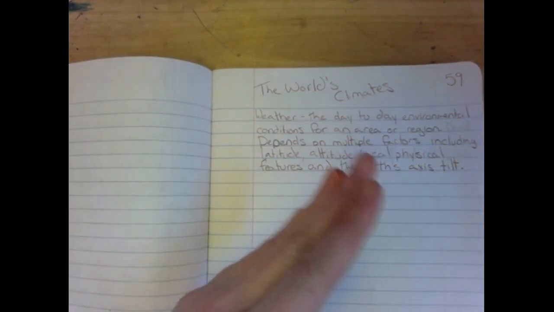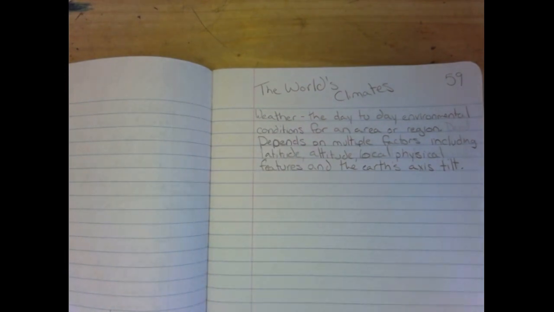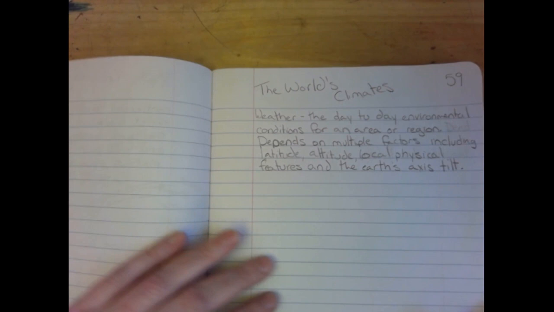So where the Earth is positioned and in its cycle around the Sun is one of those factors.